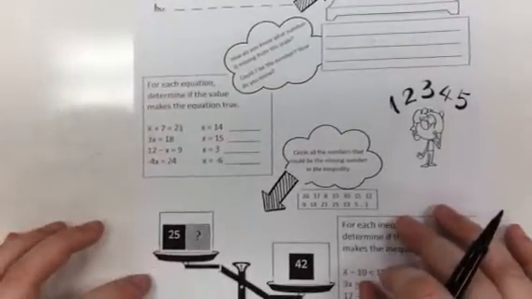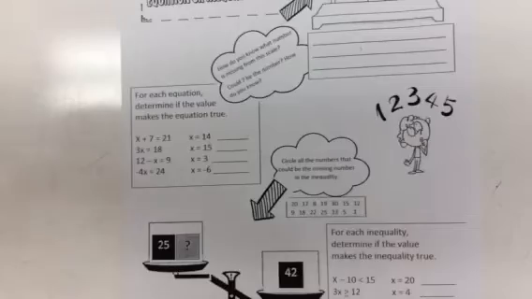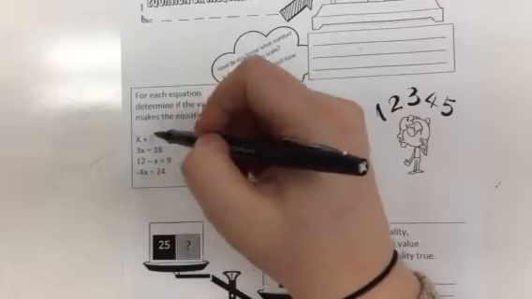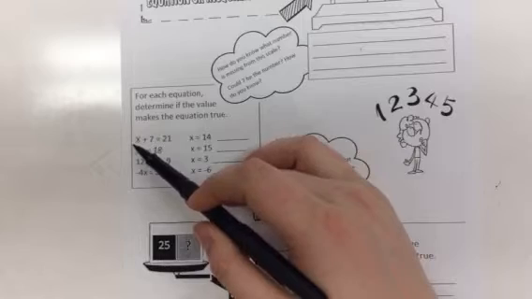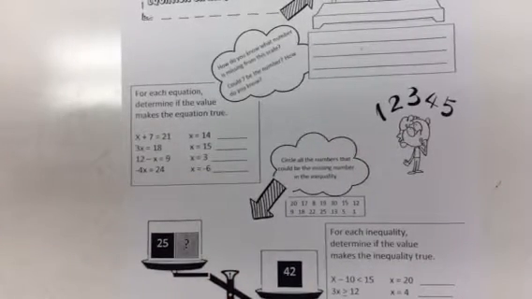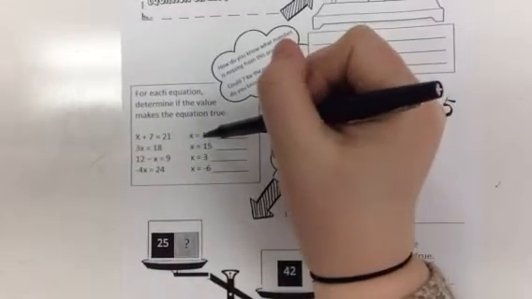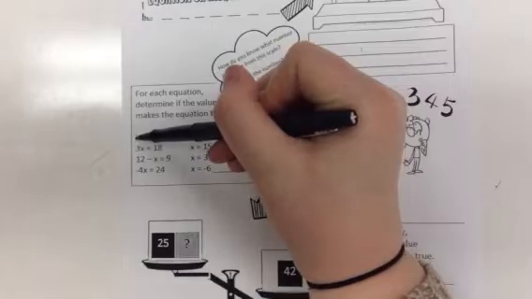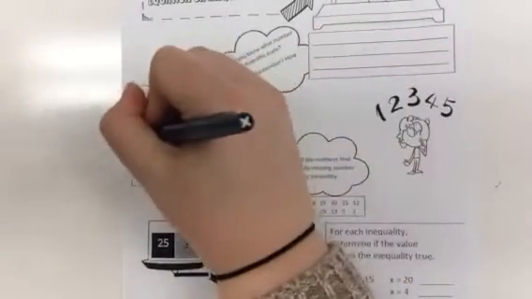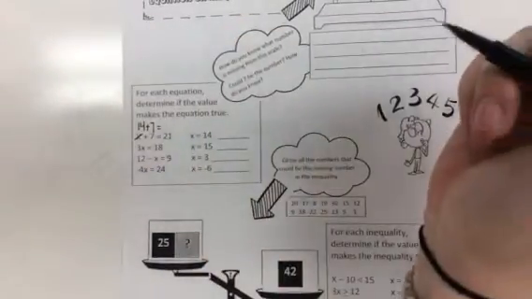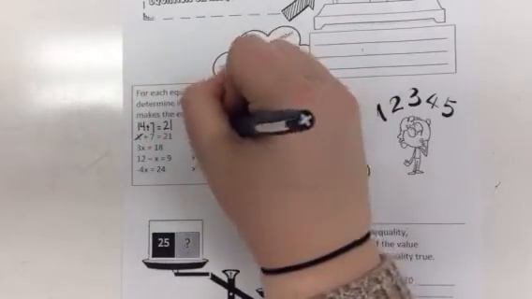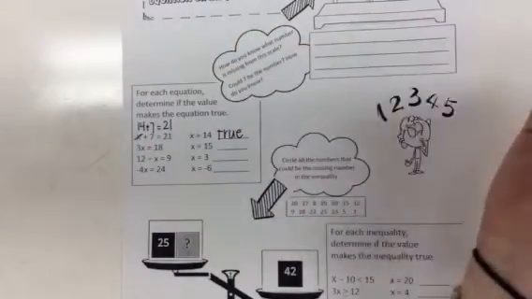So let's look at these equations. Determine if the value makes the equation true. So we want to balance it out, right? For the left one, I have x plus 7 equals 21. So now we are representing our x's. It was unknown numbers when we were finding equivalent expressions, but now that these are equations, we are going to replace our variable x with the number 14. So 14 plus 7 equals 21. So this one is true. So we're going to write a true for that one.